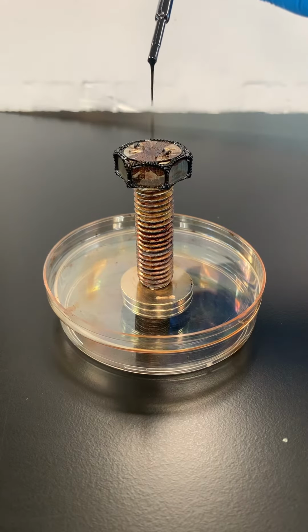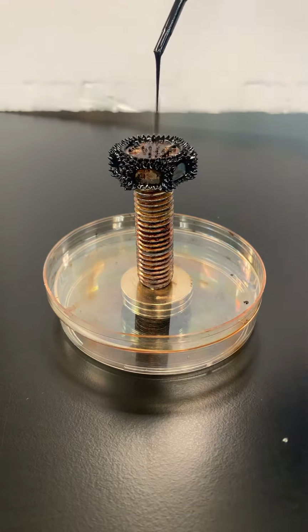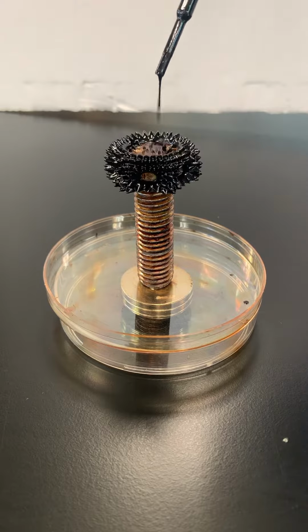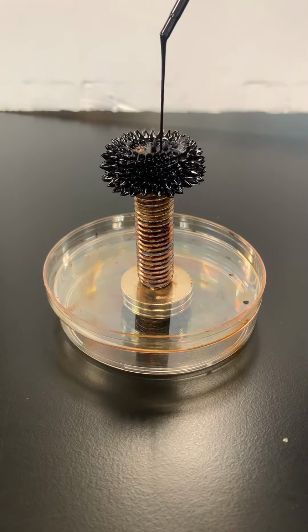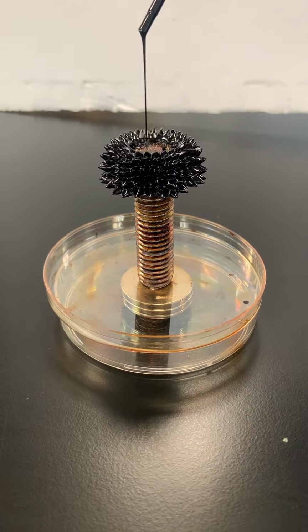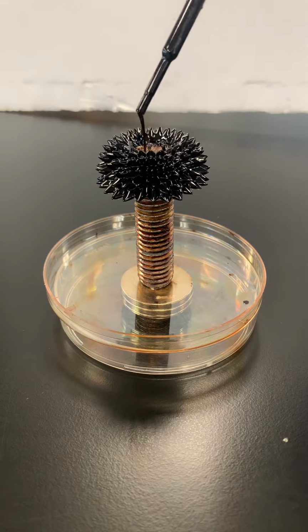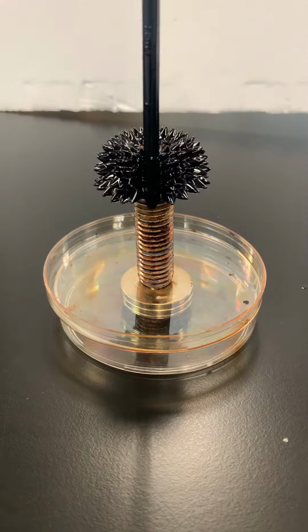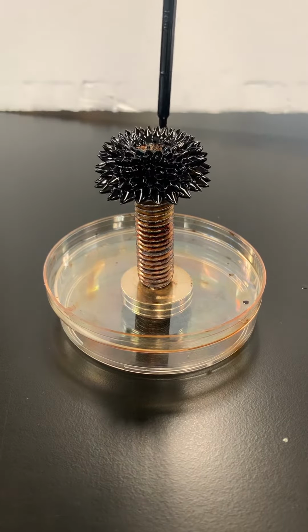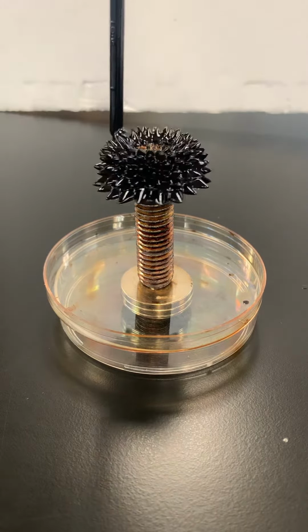So I wanted to share this really cool liquid that I have in the lab. It's called ferrofluid. And this ferrofluid is something that becomes very strongly magnetized in the presence of a magnetic field. Ferrofluid is simply these suspended nanoscale particles in a carrier fluid, such as an organic solvent or water.